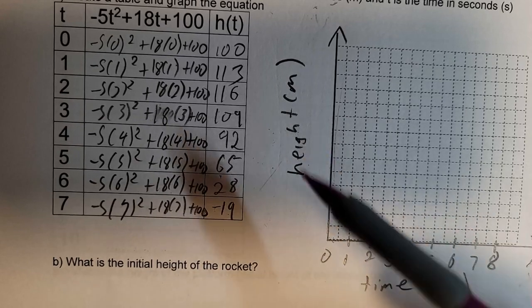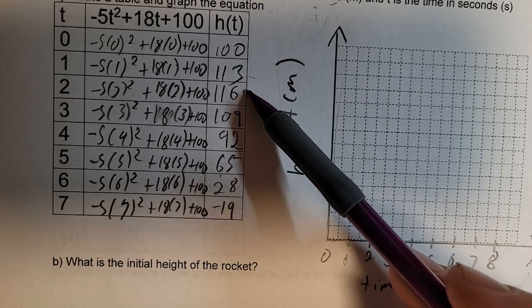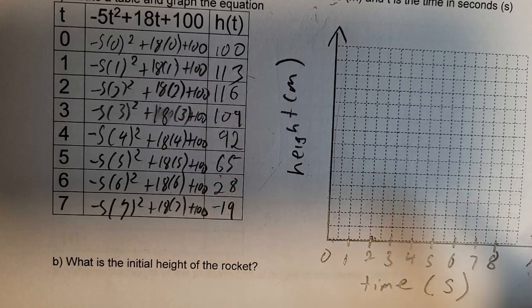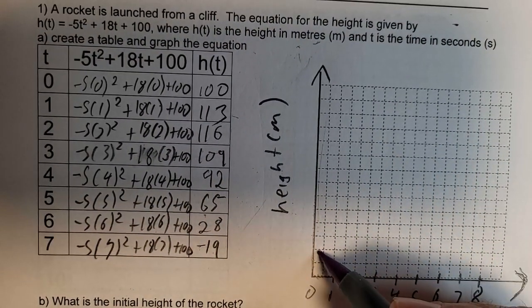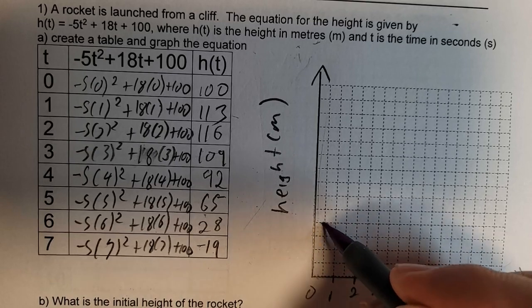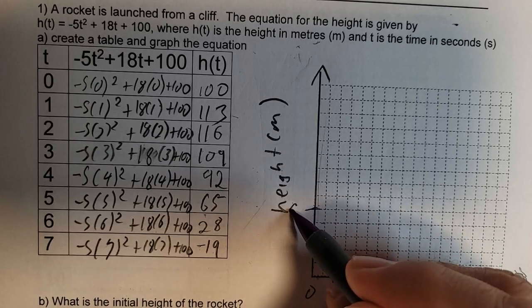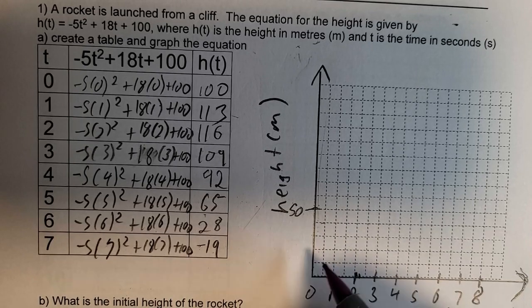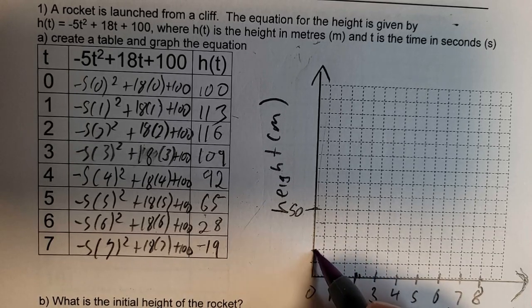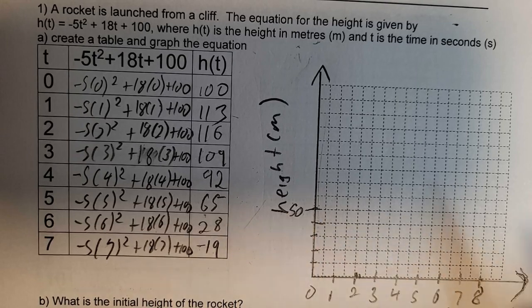Now, we got to get all the way up to 116. So maybe we should get up to 120. I think we can go by tens. I'm a lazy person. I'm not going to label 10, 20, 30, 40. I'm going to label the 50th. Here, we're going up by tens. 50. That's 50-meter height. So if I want, I could put little ticks there. I'm not going to label it till the 50th.